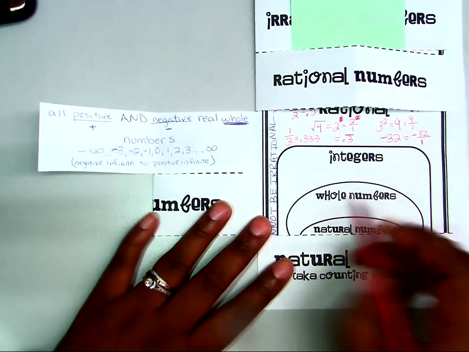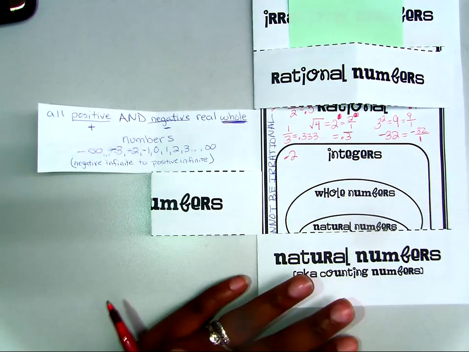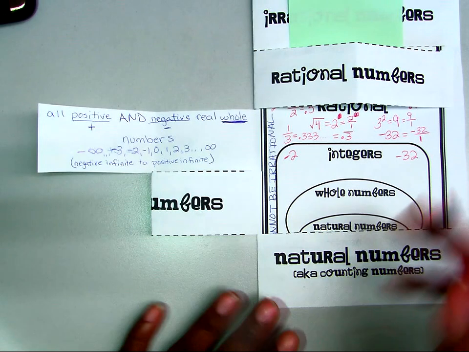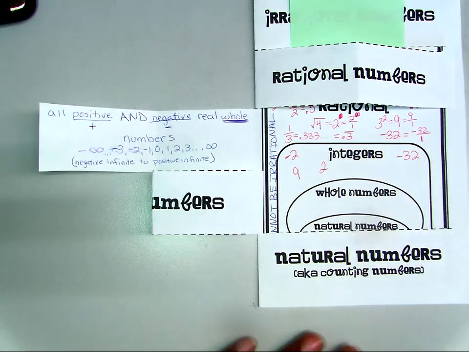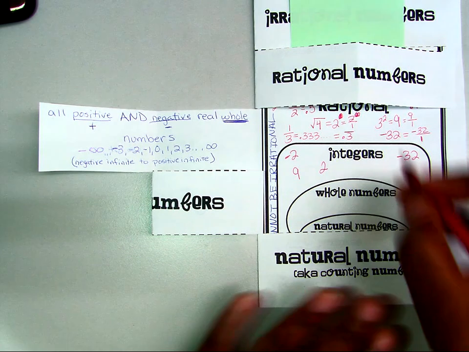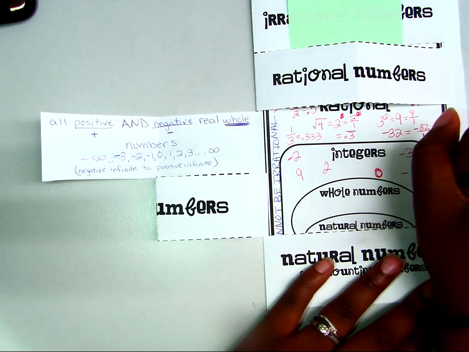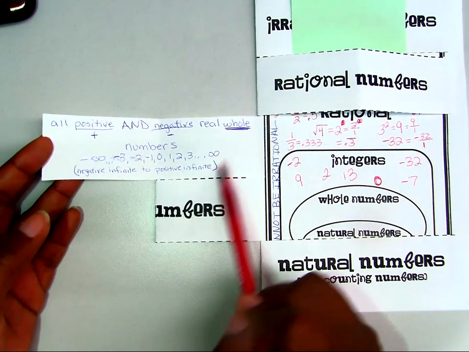I already had negative 2 from my rational numbers. I had negative 32. I had 9. I had 2. We can think of some more. Any whole positive or negative number. I can also use 0. Negative 7, 13, and you could keep going. So it goes from negative infinity to positive infinity, whole numbers.